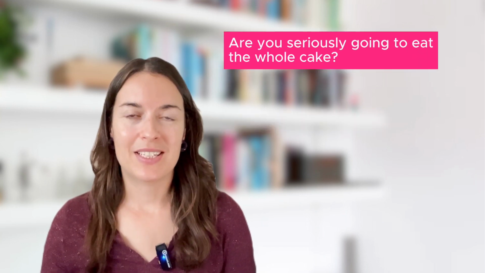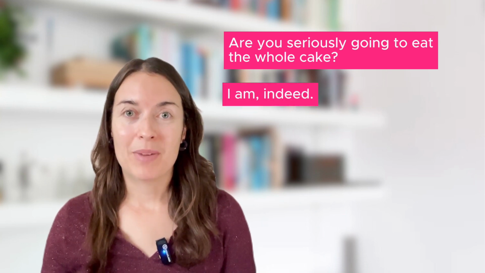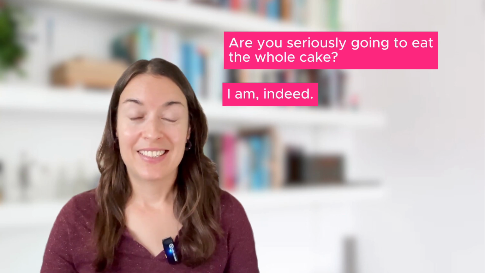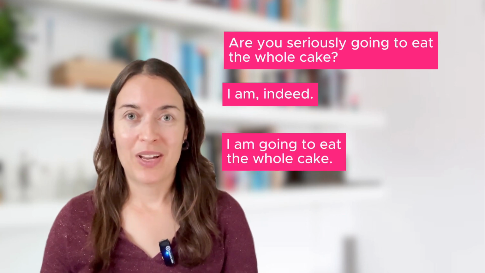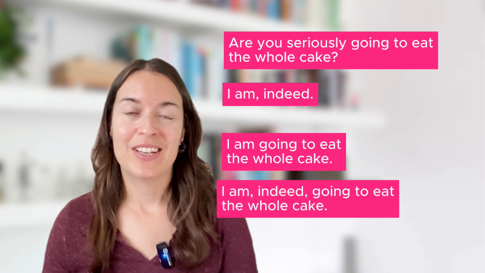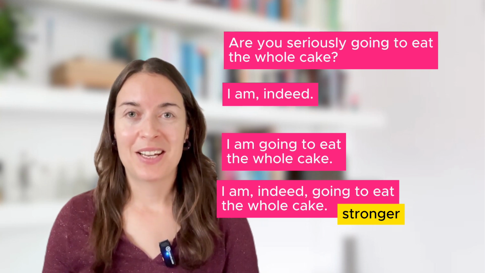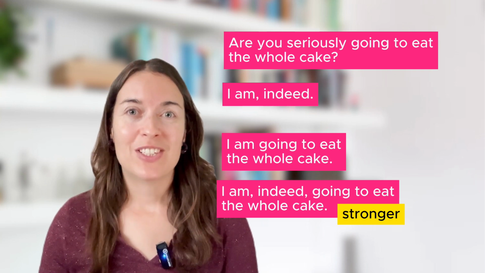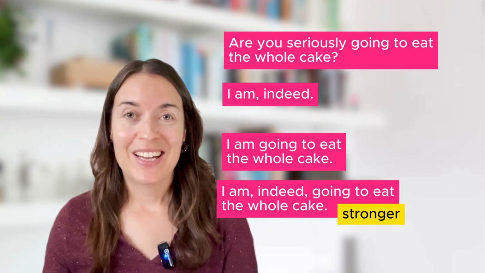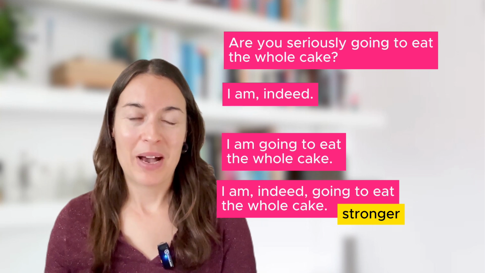Are you seriously going to eat the whole cake? I am indeed. So what is the difference between saying I am going to eat the whole cake and I am indeed going to eat the whole cake? The difference is emphasis. So I want to emphasize that I will definitely do it. It is true. It is really true that I'm going to eat the whole cake by myself.